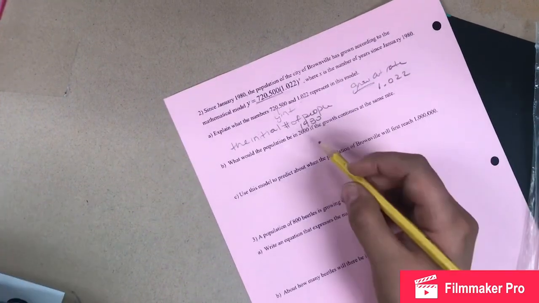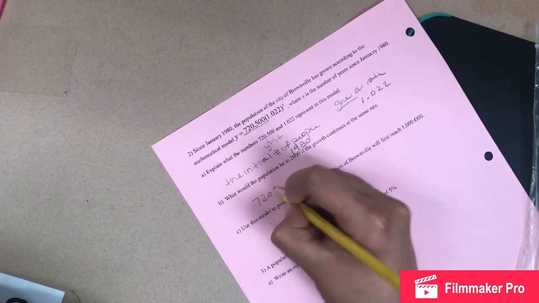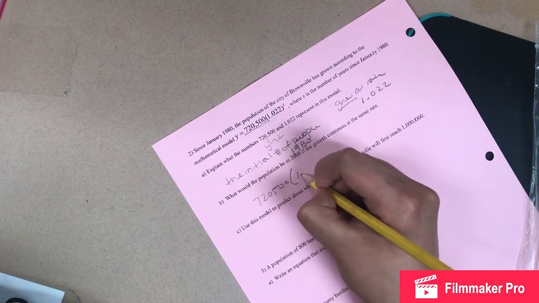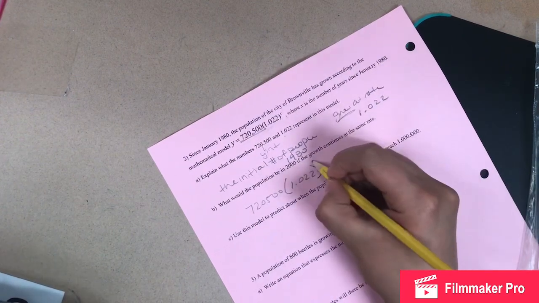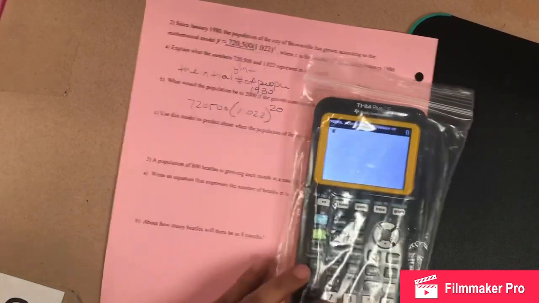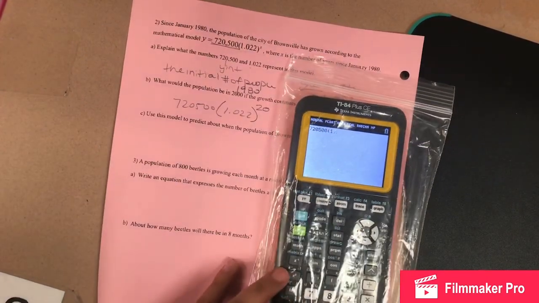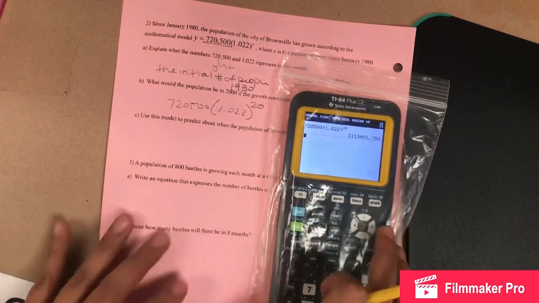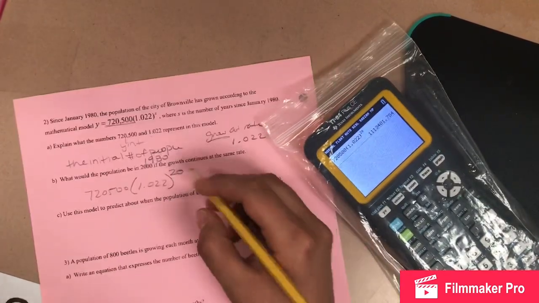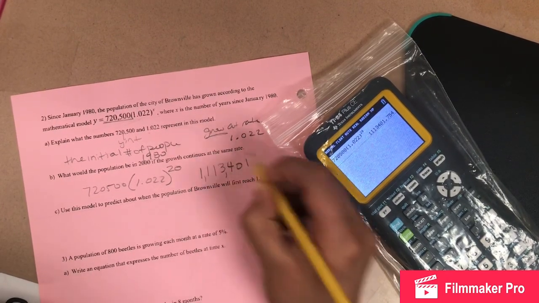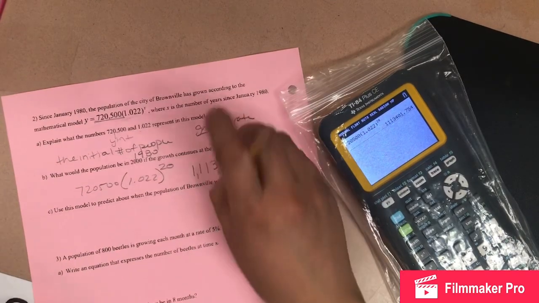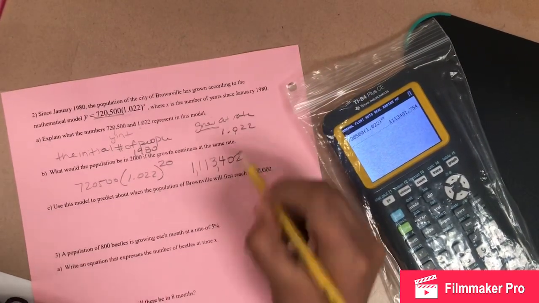What would the population be in 2000 if the growth continues at the same rate? So if we look at that equation where I have my y-intercept and that growth rate, how many years have passed from 1980 to 2000? That would be 20. So that x value would be 20 right there, which we can just type into the home screen to figure out what the population will be if this rate continues. And it's a huge value because we're talking about population growth. So we're talking about 1,113,402, because we're talking about people. We want to round to the whole number.